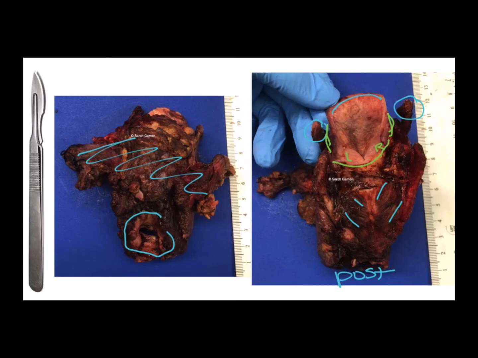So that's the basics of the laryngeal anatomy itself, but the thing that throws people off are those spaces. So spaces of the larynx, you have the preepiglottic space and the paraglottic space, and those are continuous. And then you also have that piriform sinus space.